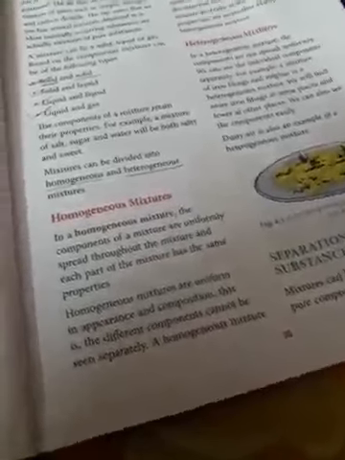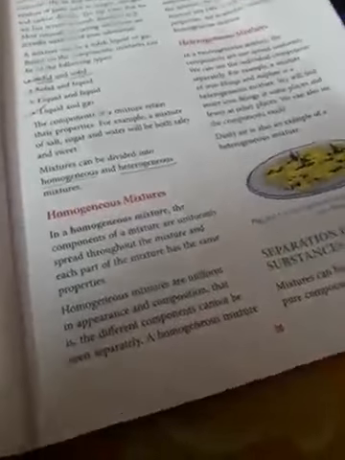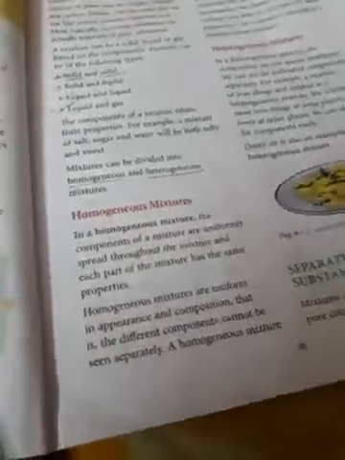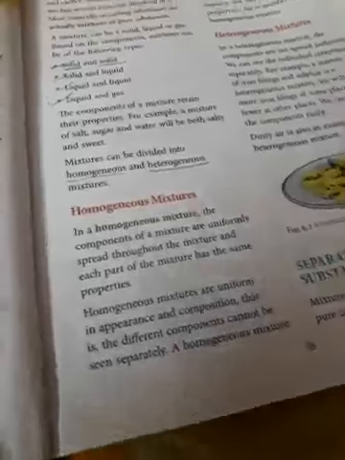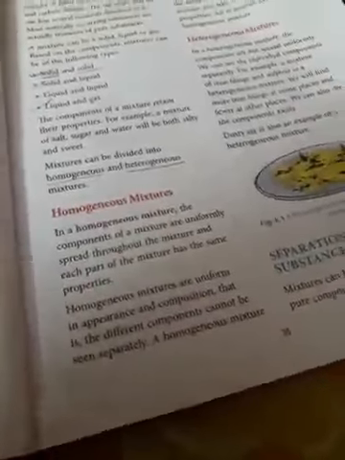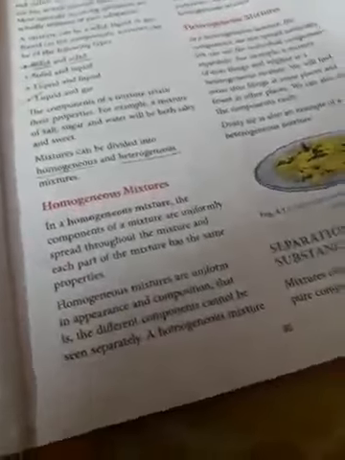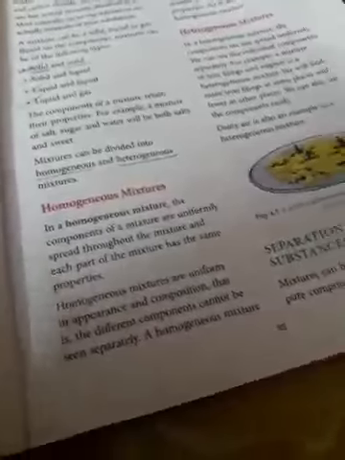Homogeneous mixtures are uniform in appearance and composition. They will obviously be uniform because it is termed homogeneous. That is, the different components cannot be seen separately. Means we cannot see the two, three, any number of substances separately.